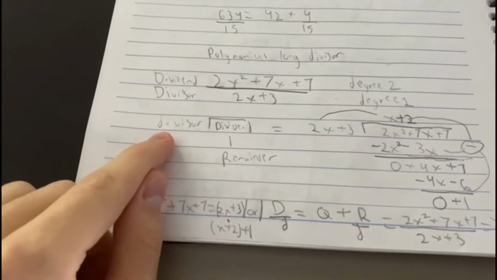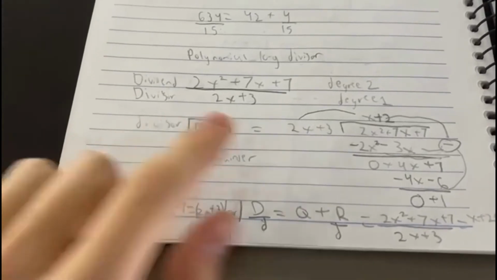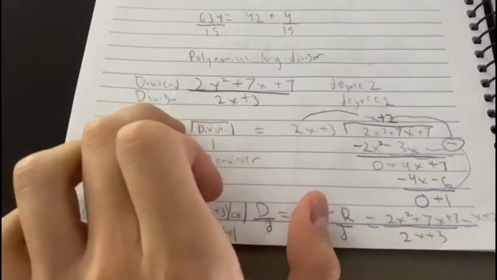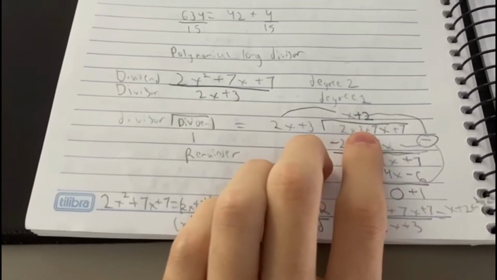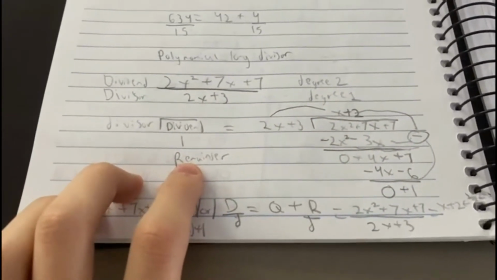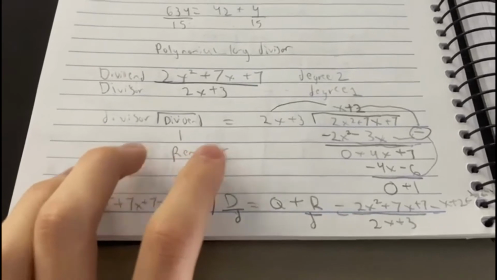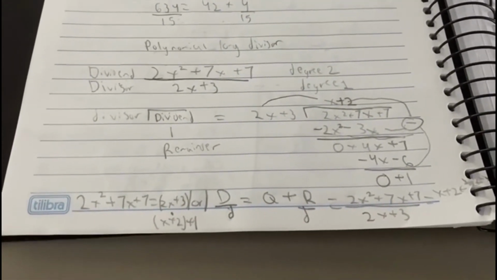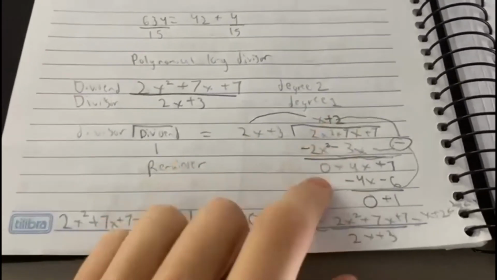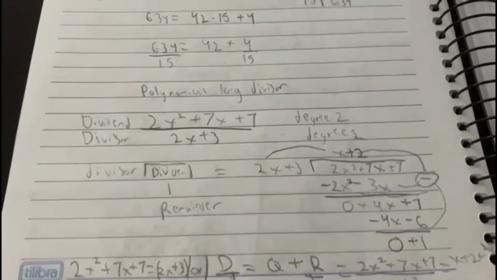So you put the divisor outside of the division, as you can see, divisor here, and the dividend inside the division, okay? So then there's also a remainder and a quotient, which is this right here, okay? So yeah, this is basically how it is structured.